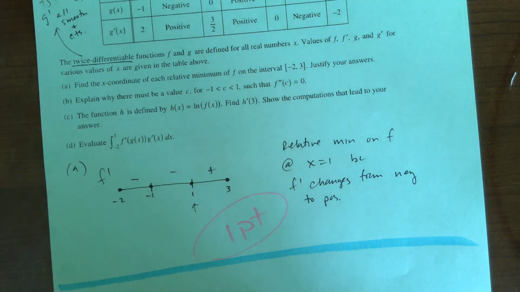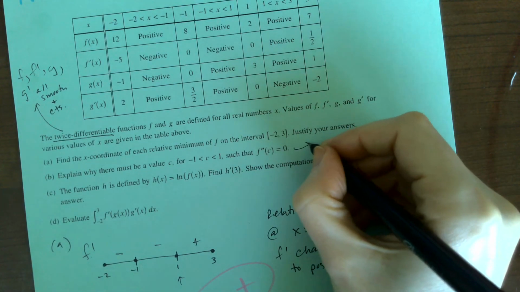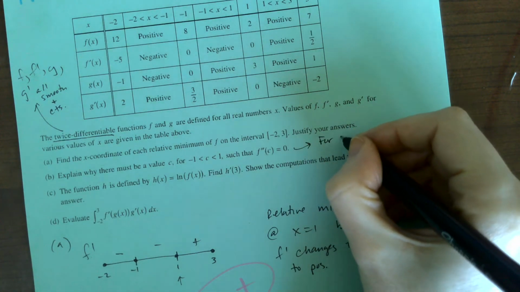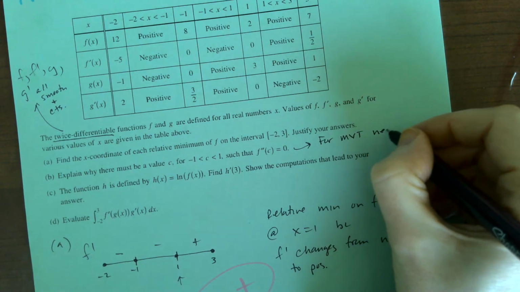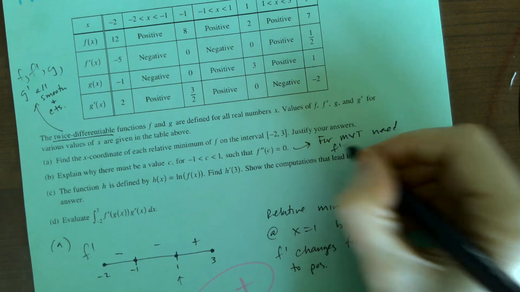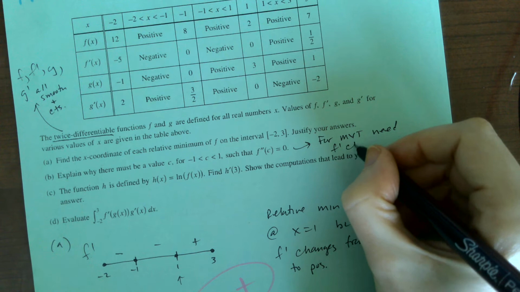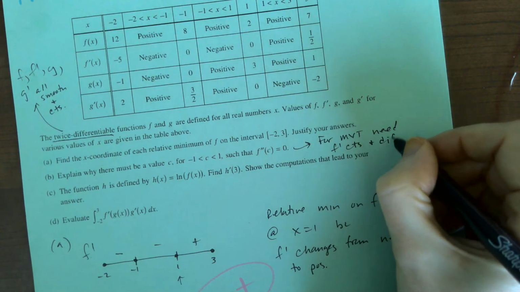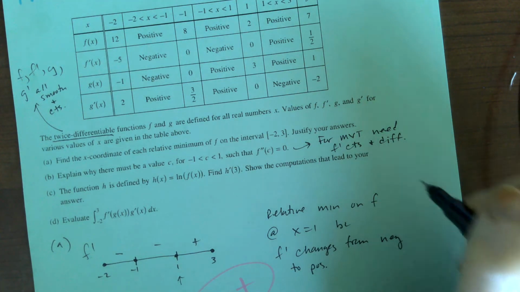So the conditions for using the mean value theorem are that the function, in this case f prime, needs to be continuous and differentiable.